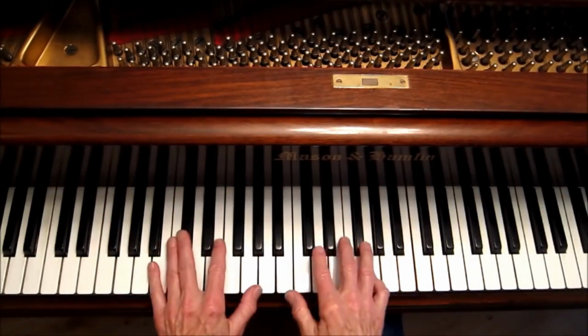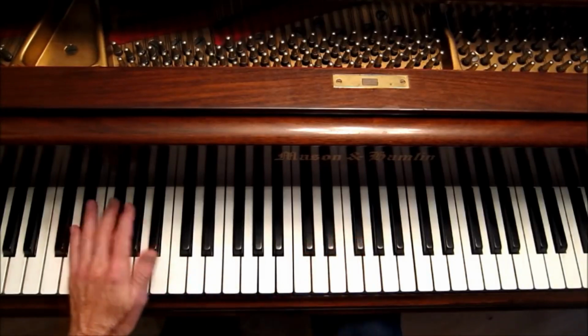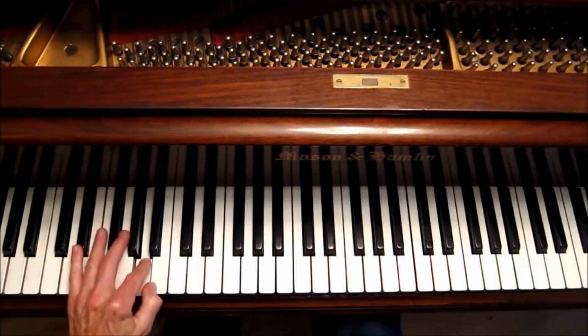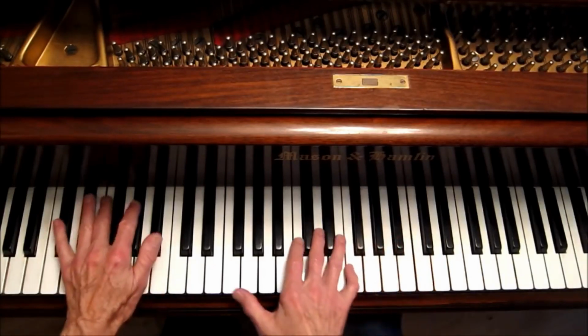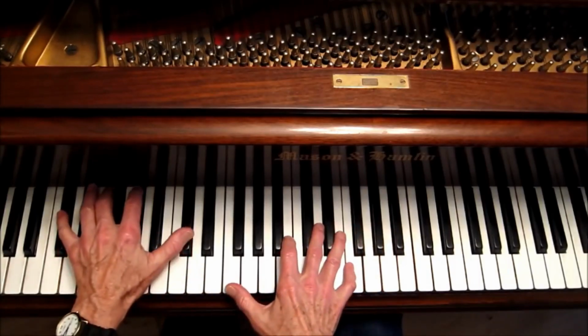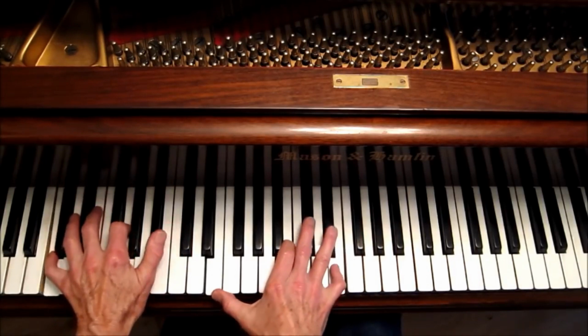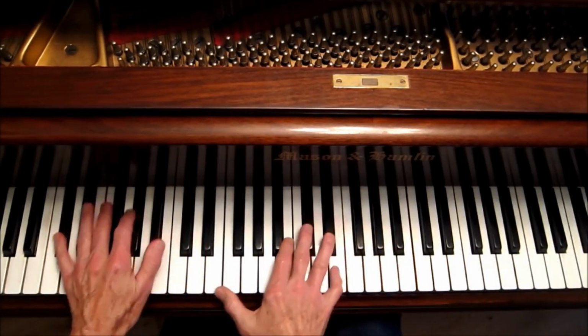Now notice that the tritone substitute chord tends to approach the resolution chord from the half step above. So it goes 5, flat 2 to 1 there. Now here's another tritone substitute. Originally it was G7, now the tritone substitute is there.